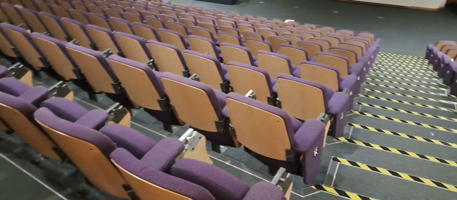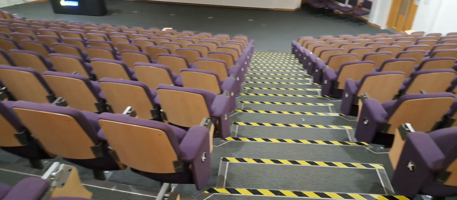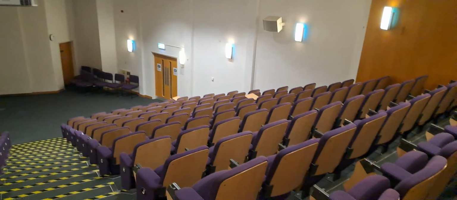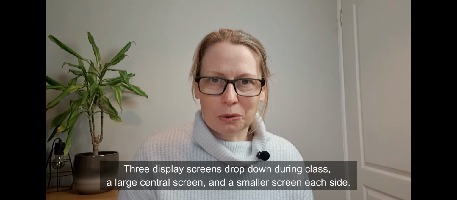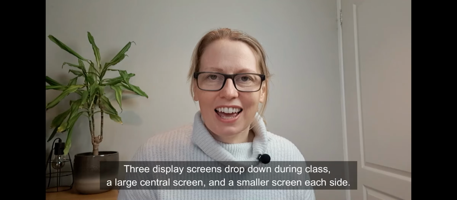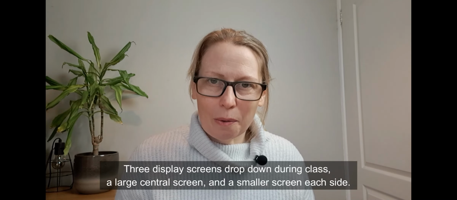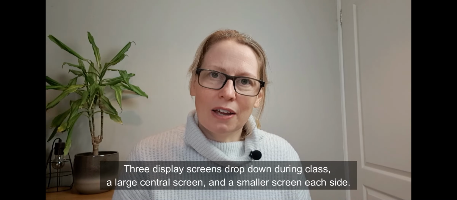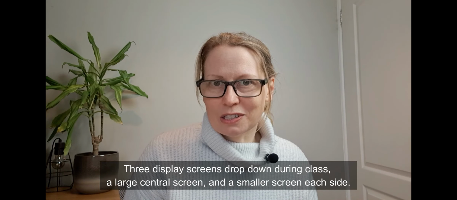Now, the first thing that I really like about this lecture theatre is that you have screens either side of the main stage area and a central screen. And as the person controlling the control panel, you can put different visuals onto those 3 screens. Because of the way the room is set up, students are able to see the central screen very clearly, and they're able to have a good view of the side screens as well.